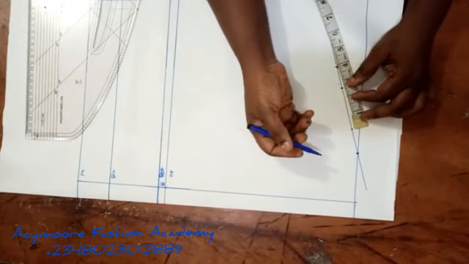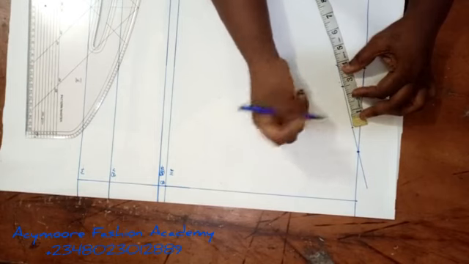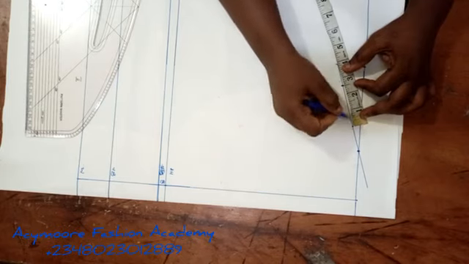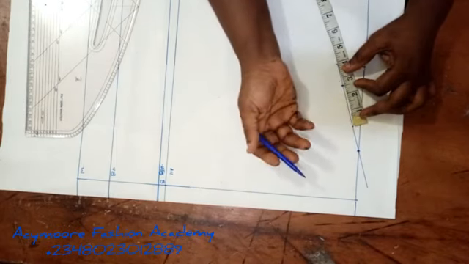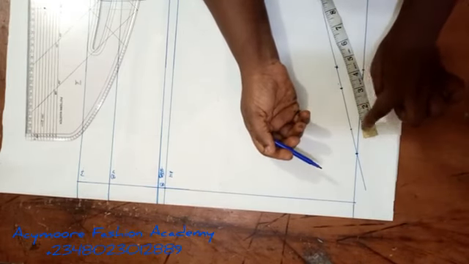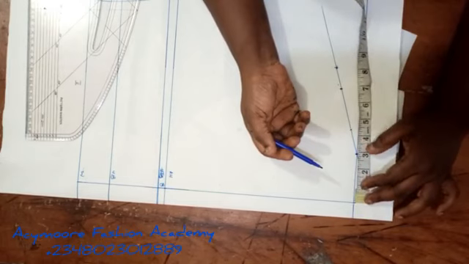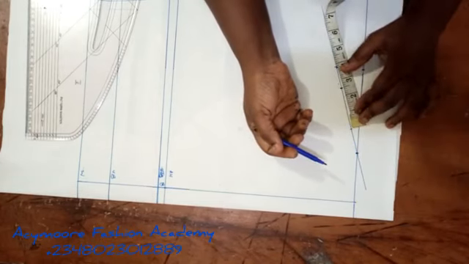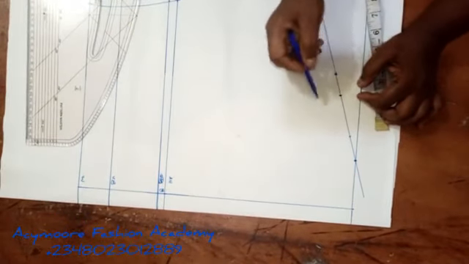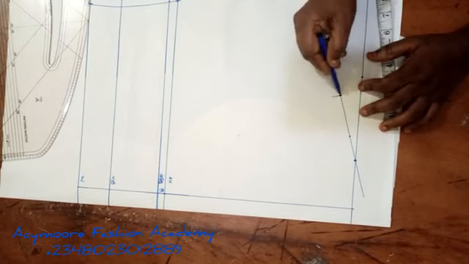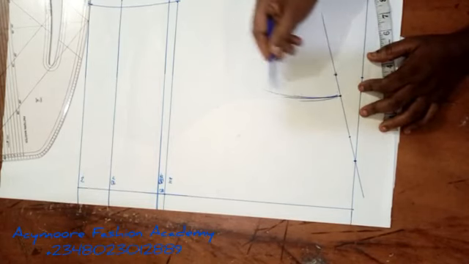I used 2 and a half for the front shoulder line, that's the shoulder joining. So I'm going to still use 2 and a half for the back, because by the time I put them together, the two of them should be equal. But for the neck, I used 4, and for the back I'm adding ½ inch. So at the end of the day, I'm using 4 and a half for my neck. Can you see? And then here I'm using 2 and a half. So this is the point. I'm going to join it to my armhole point like this.